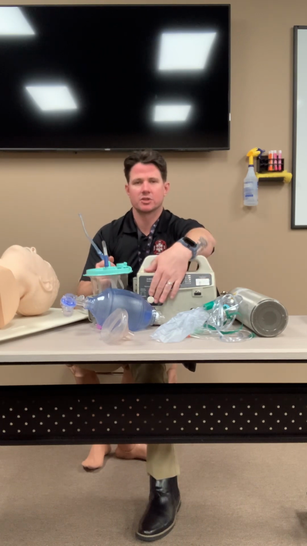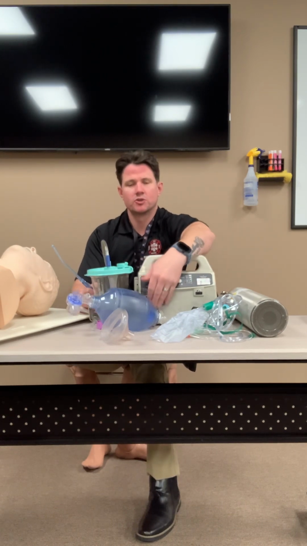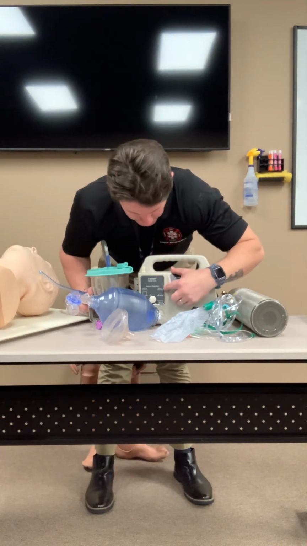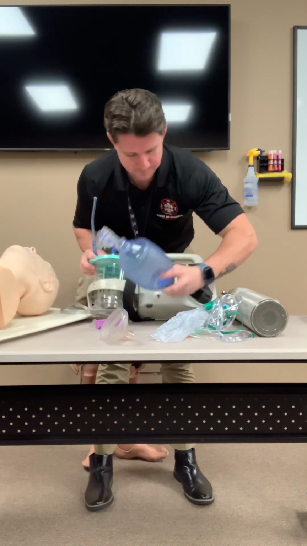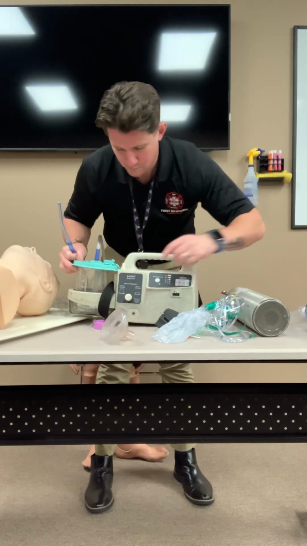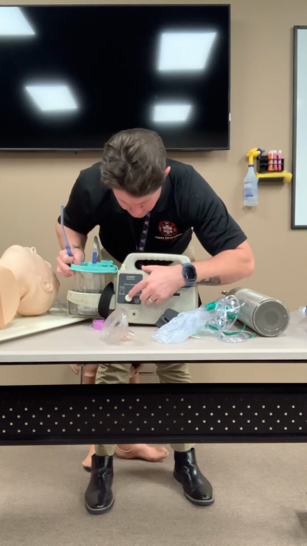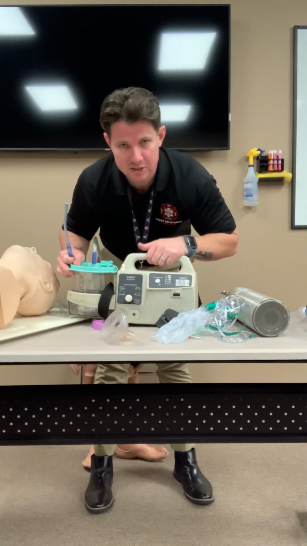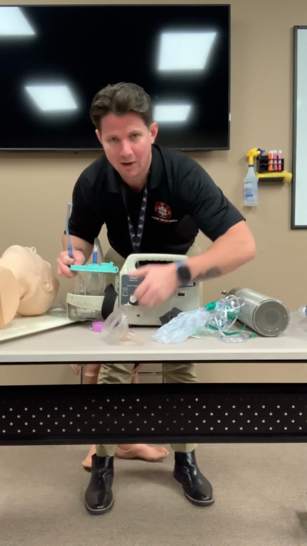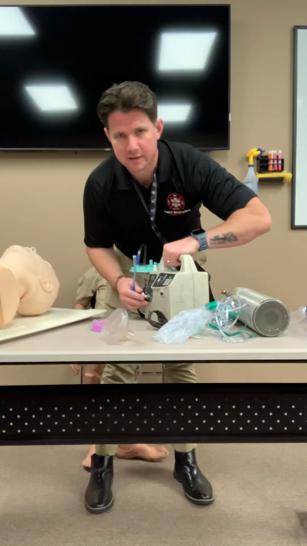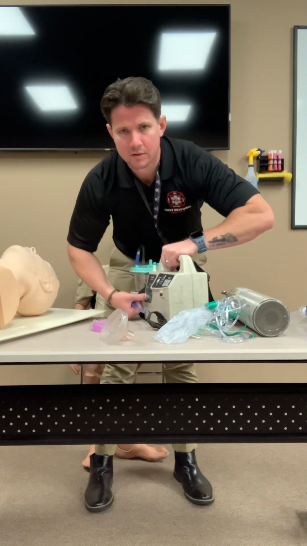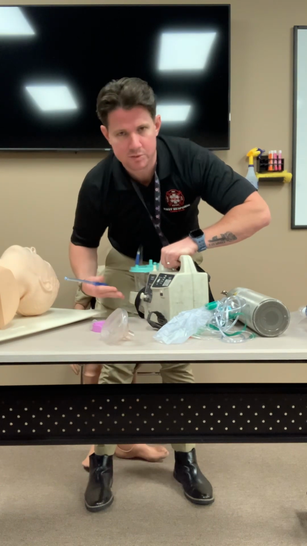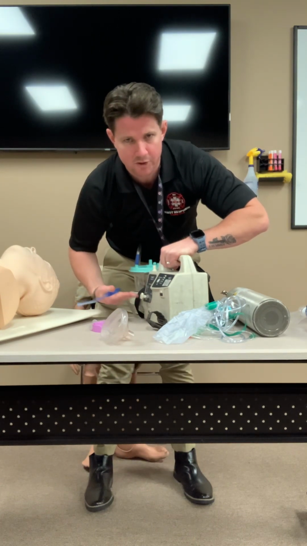Now I want to set my pressure. On this unit, there's only two pressures, a high pressure and a low pressure. And it states right here, when this button is pushed in, it's on its highest pressure. When you pull it out, that's out, that's in. When it's in, it's at its highest pressure. When it's out, it's at its lowest pressure, only about 120 millimeters of mercury worth of pressure.